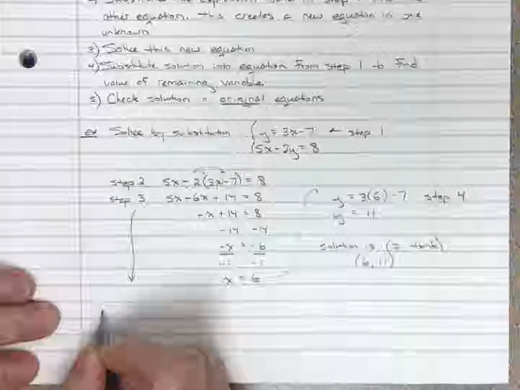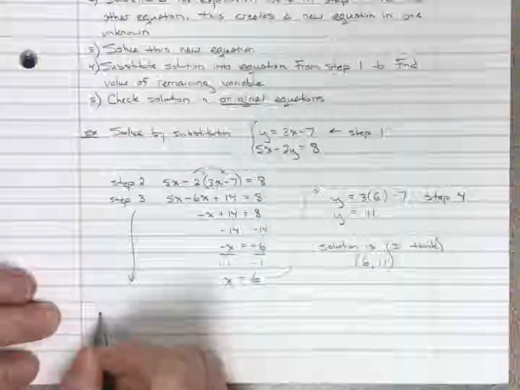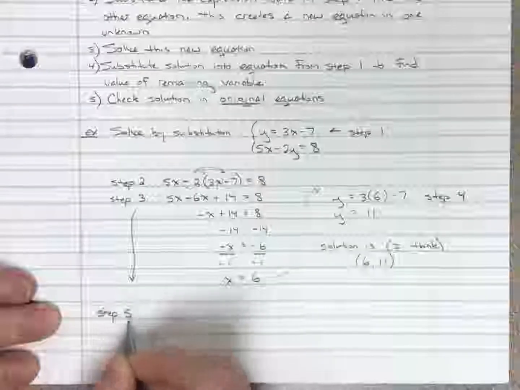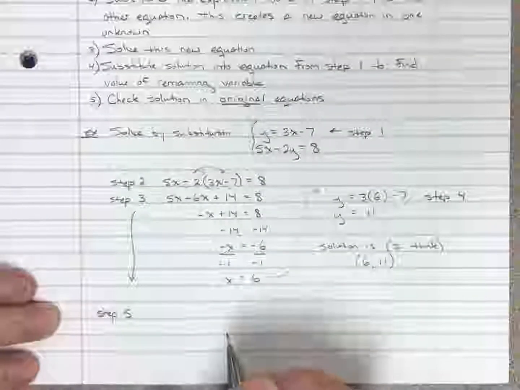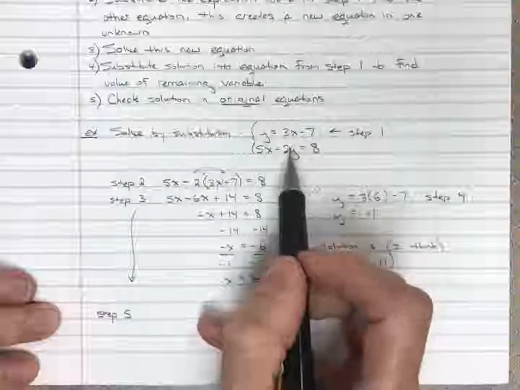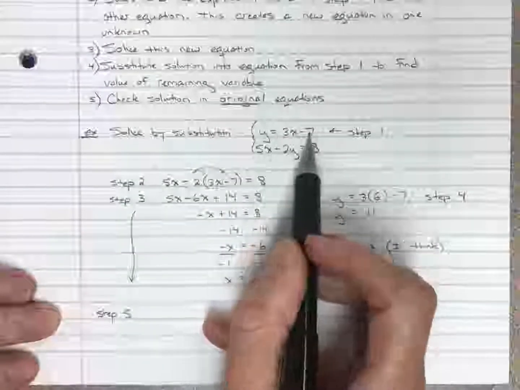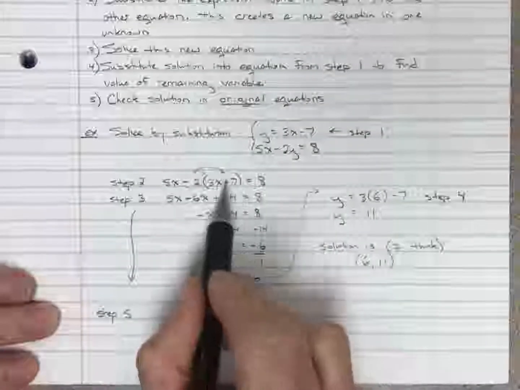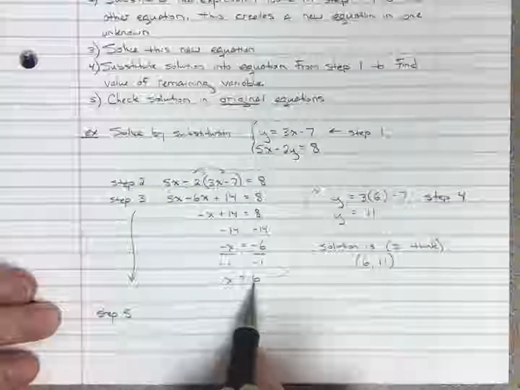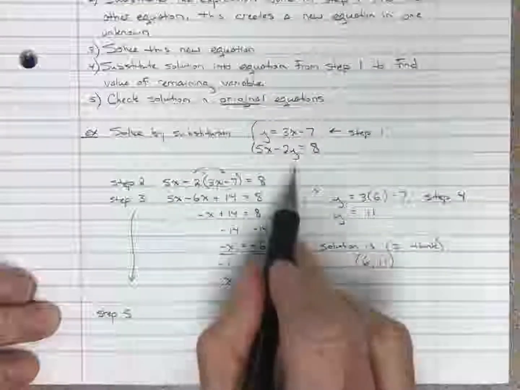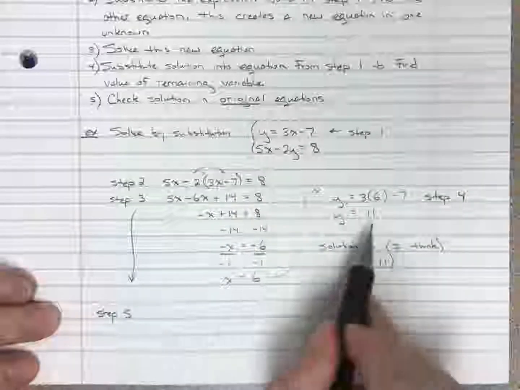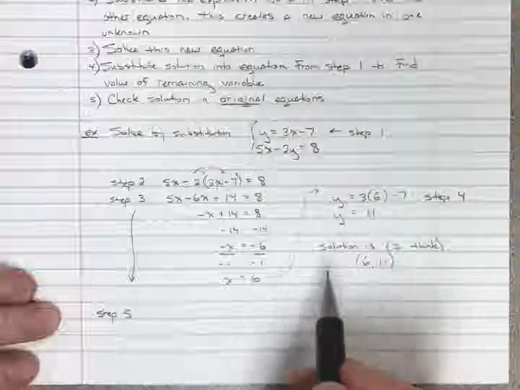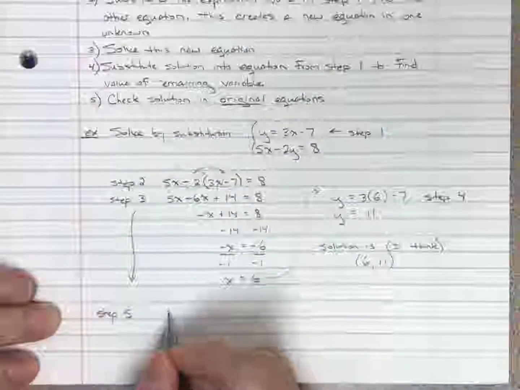Okay, step 5 is check it. And again, we want to check in our original equations. If I made a mistake, if I put this in incorrectly, then my work will be incorrect here. I'll have an incorrect x, and a y that works with it, but it's not correct. So I could have made some mistakes along the way. So I want to check my originals.